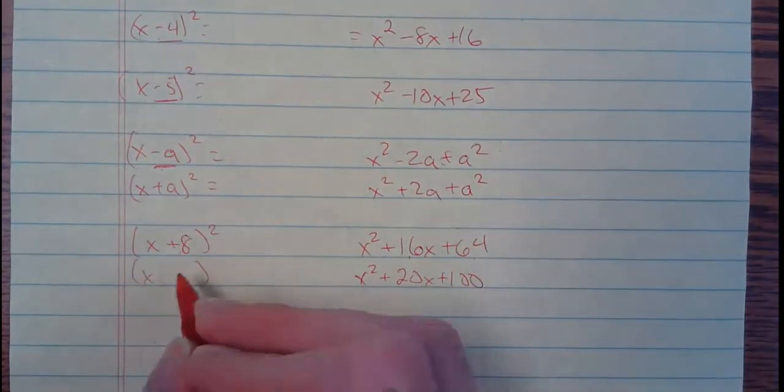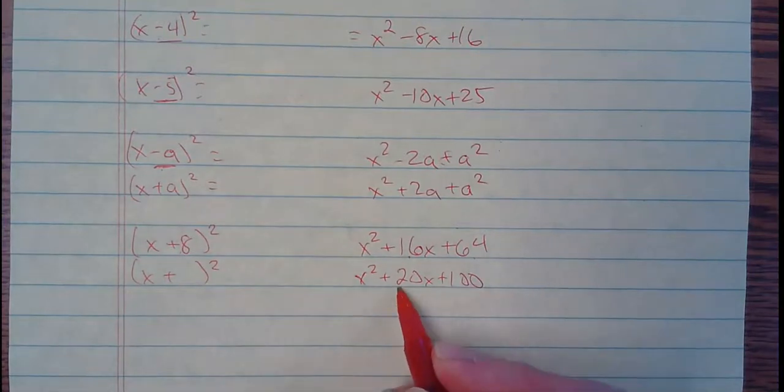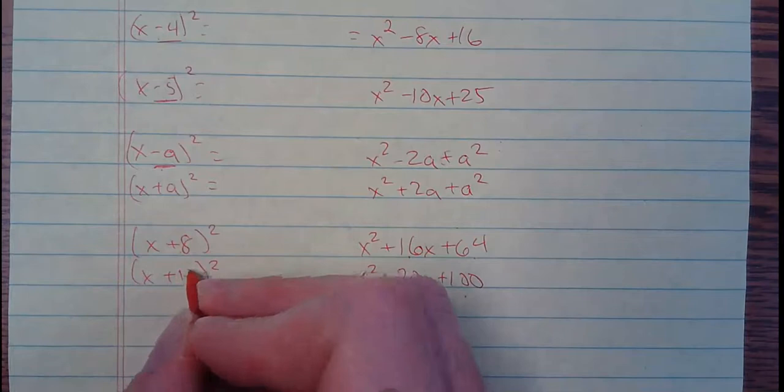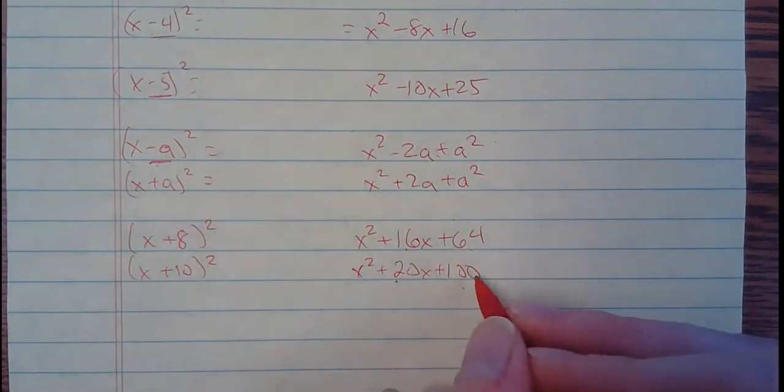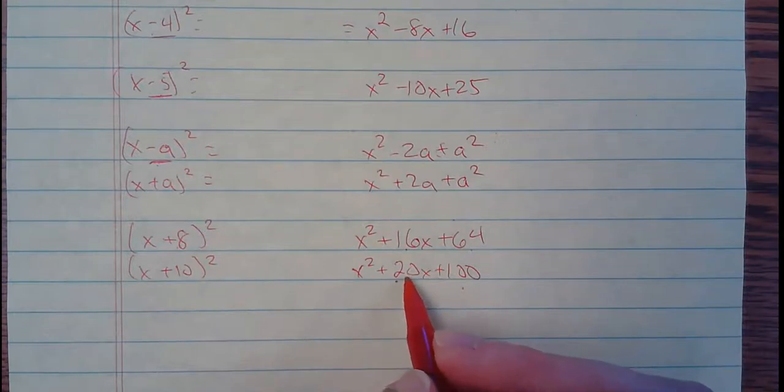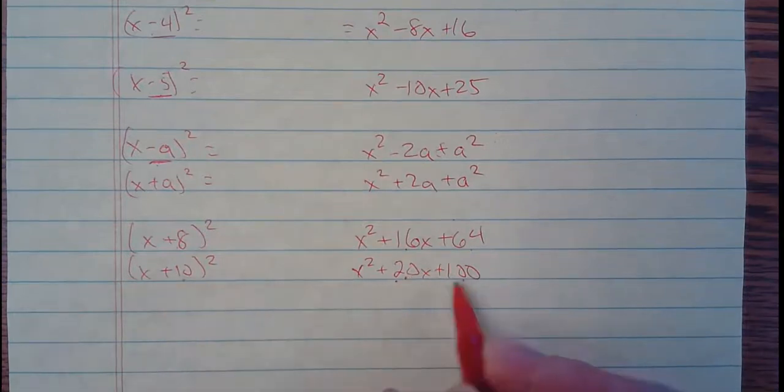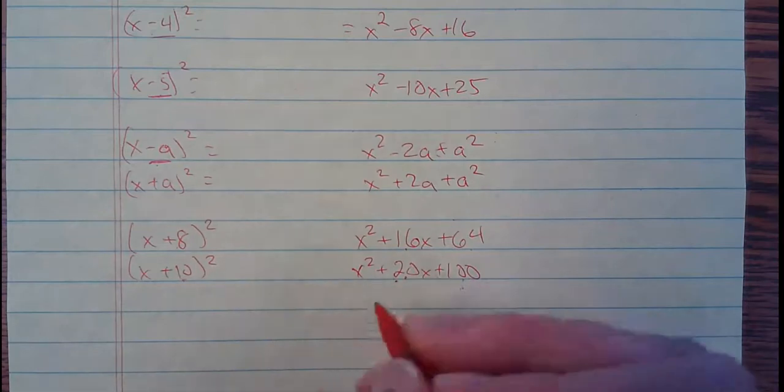Or what if I did, let's do x squared plus 20x plus 100. Okay, so what did I double to get 20? And square to get to 100? Well, 10. Okay. Now the thing is, not always is this perfect. Okay. So what it is, you're taking half of 20 to get 10, and then you want to see, is that actually 10 squared? And it is, in this case.